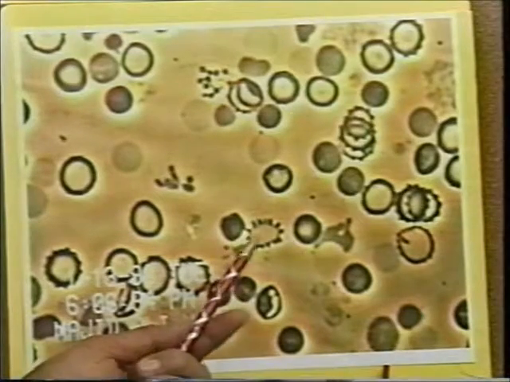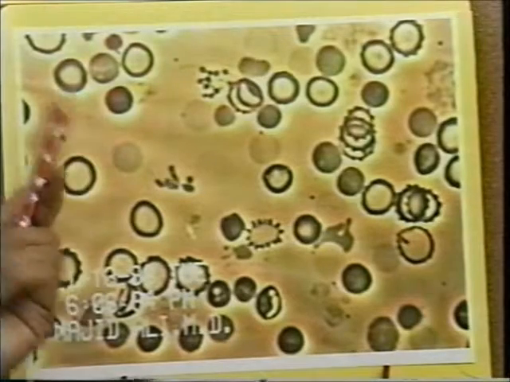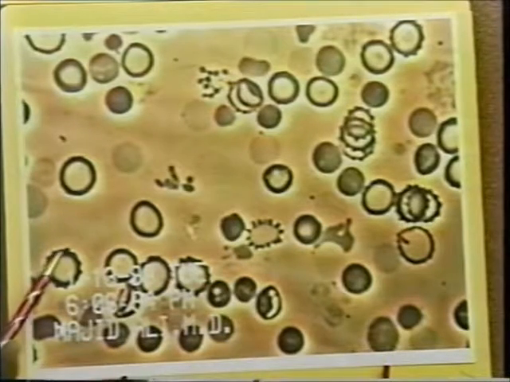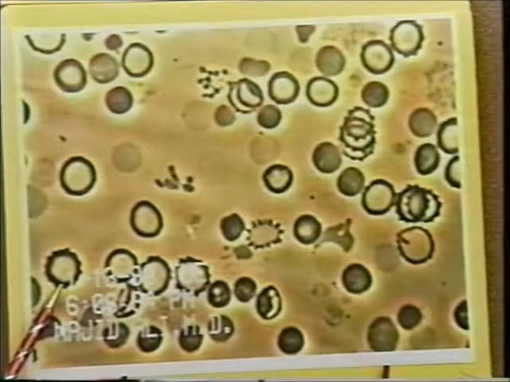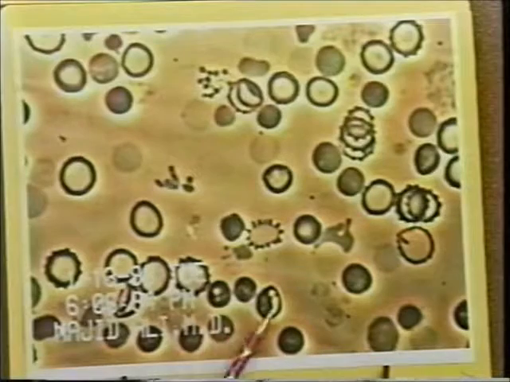Let's go on. Again, you notice that some cells are very healthy. Some cells have these pale central areas. Some cells are beginning to show the spike formation of the surface. Some of these cells have these pale bodies in them.